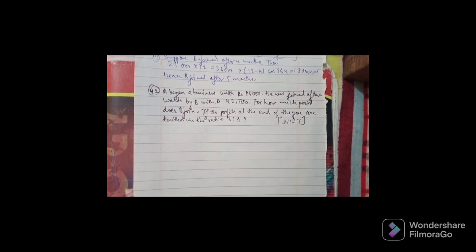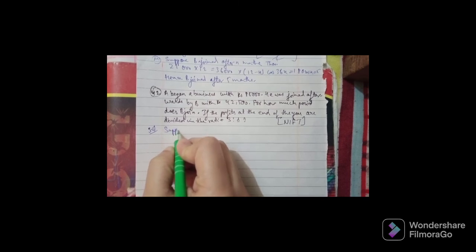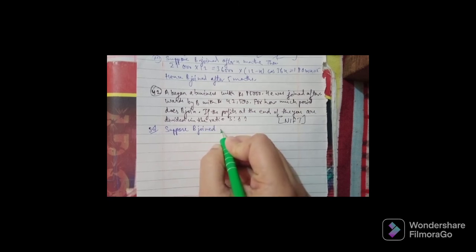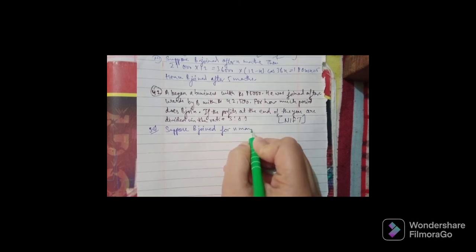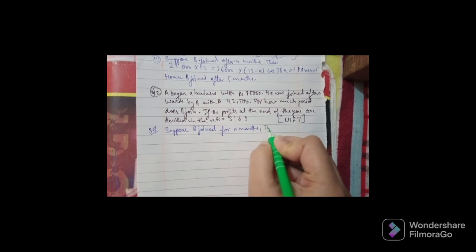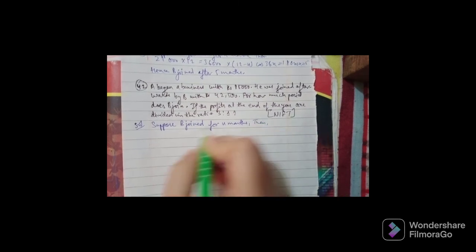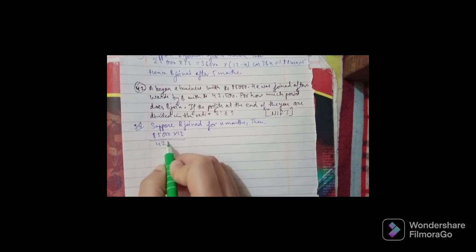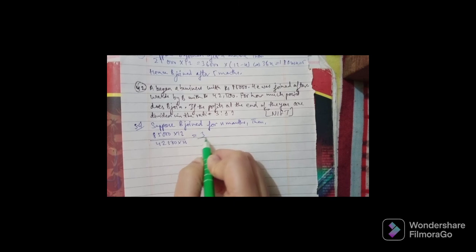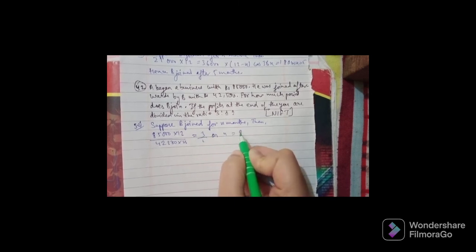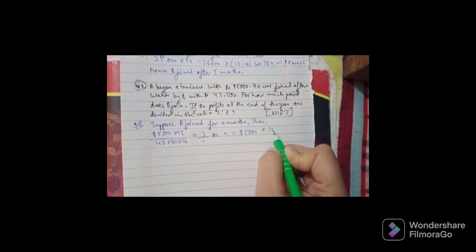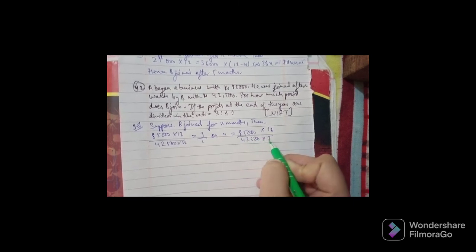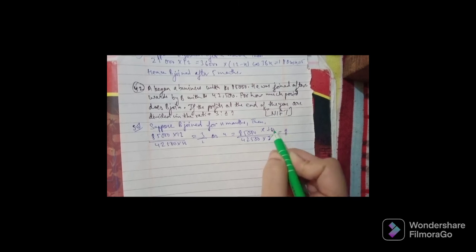Suppose B joined for X months. Then 85,000 into 12 upon 42,500 into X equals 3/1, or X equals 85,000 into 12 upon 42,500 into 3, which equals 8. 3 1s are 3, 3 4s are 12.